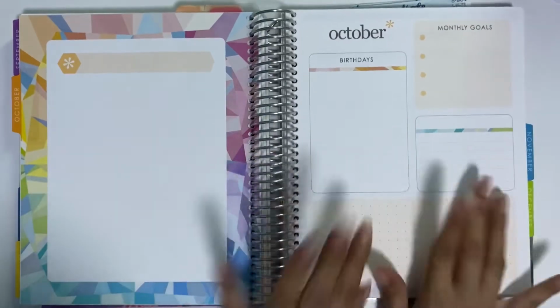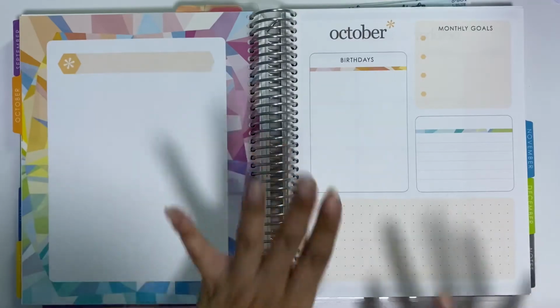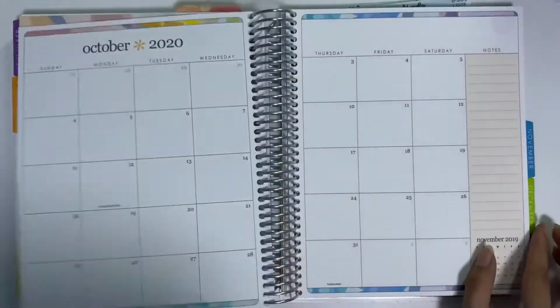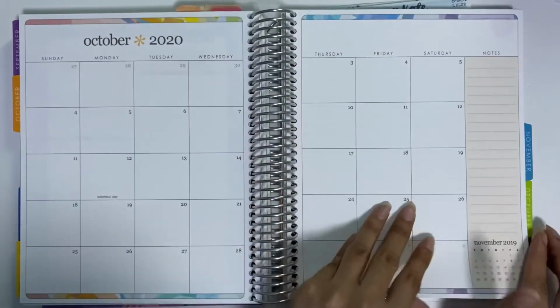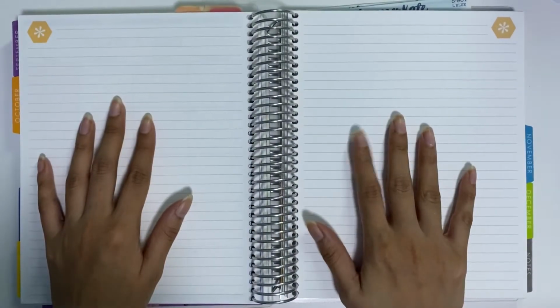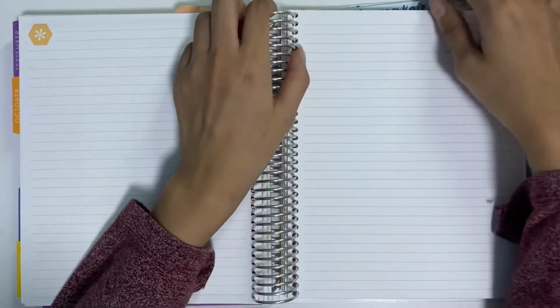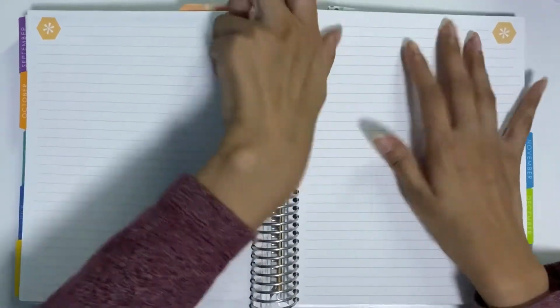I still don't know what to do with this page. Maybe in January I will know what to do. I'm still thinking. Then the monthly overview, and this is where I do my October budget. I will still be doing it on the right side of the page.